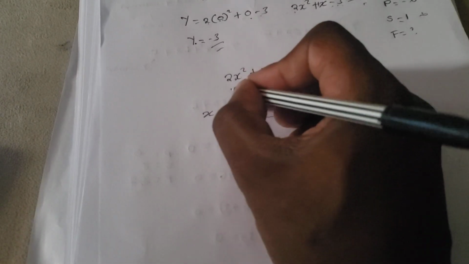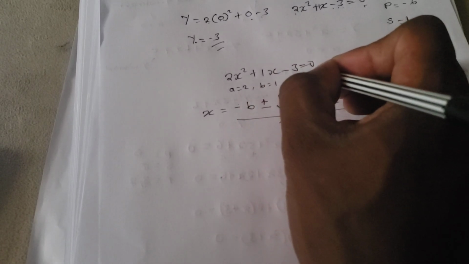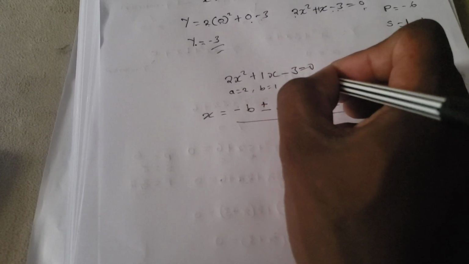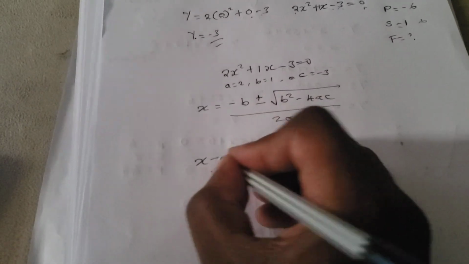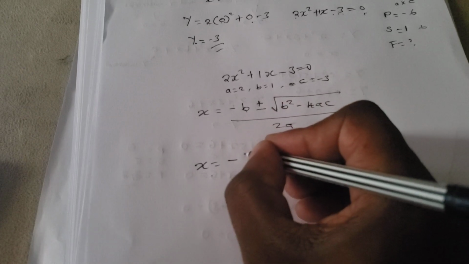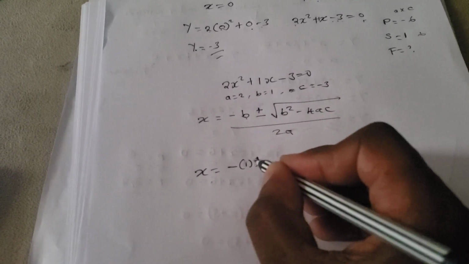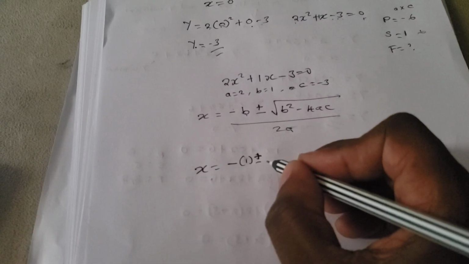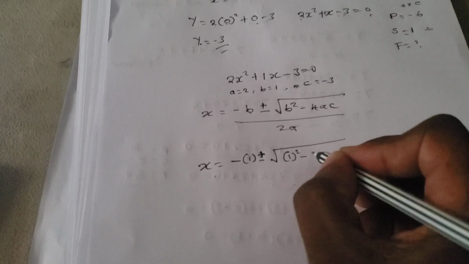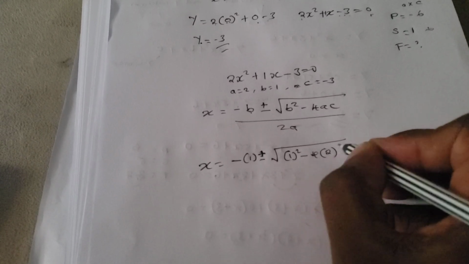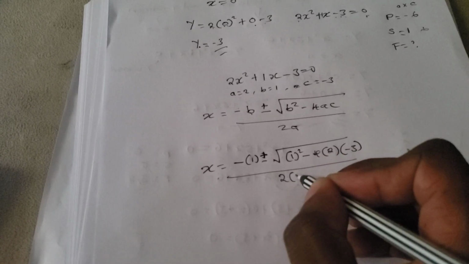Then our a is 2, our b is 1, and our c is -3. So we start replacing. Where there is b, we put 1. I prefer to put it in brackets in case there's a negative, so that you don't ignore the negative sign. Then in the square root we have 1 squared minus 4(2)(-3), over 2(2).